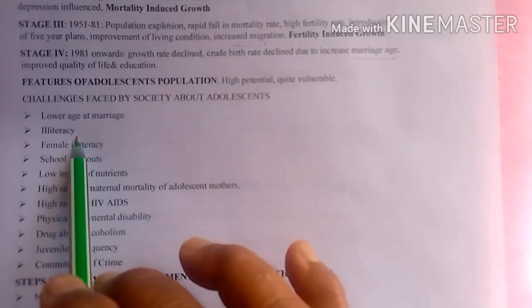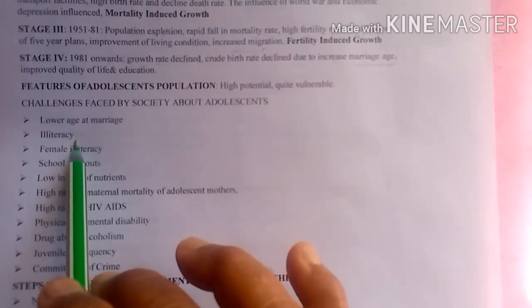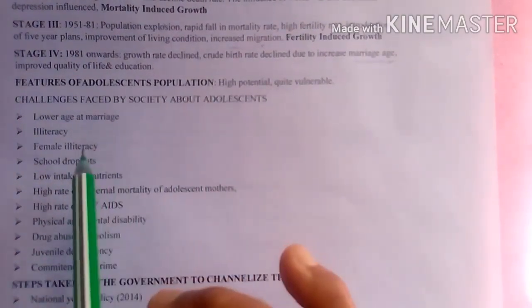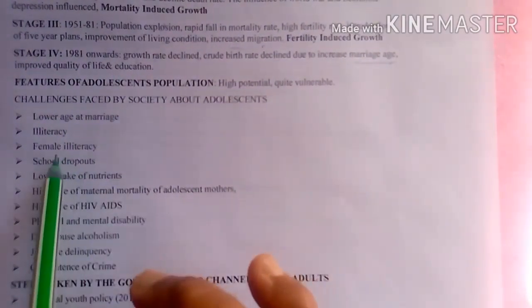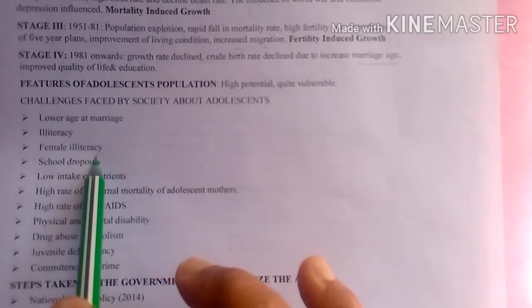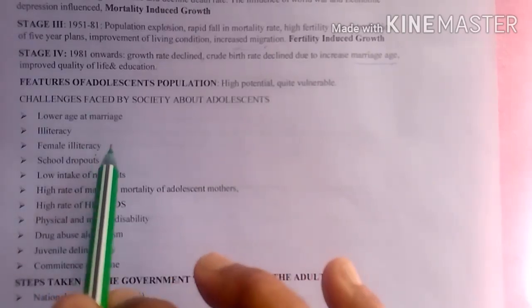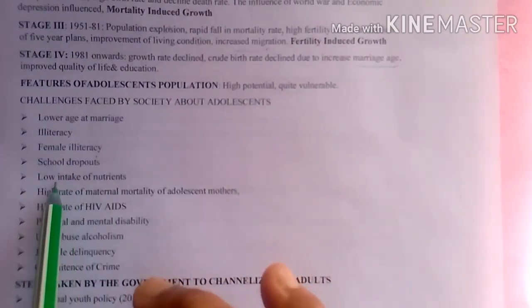Illiteracy was a great reason for population growth. Female illiteracy is also a very important challenge faced by societies.